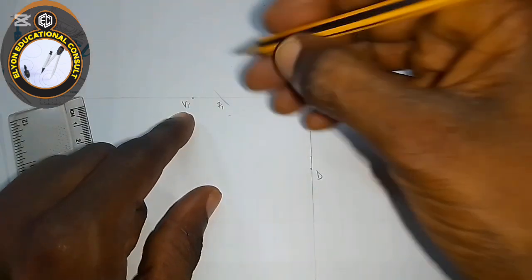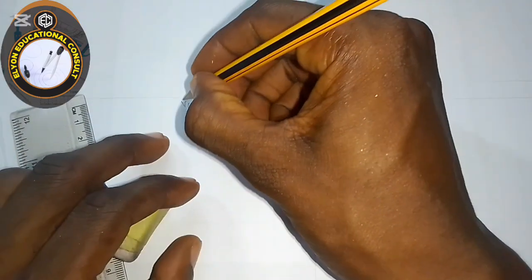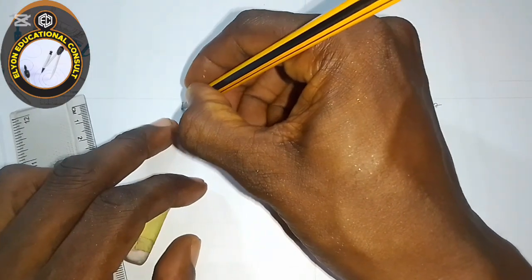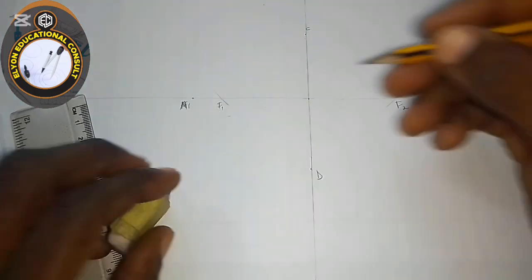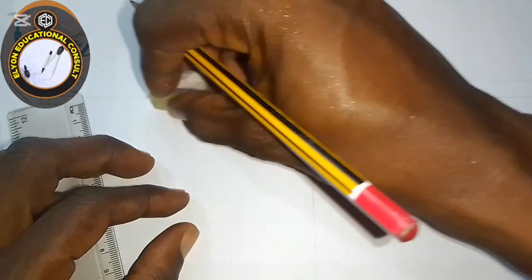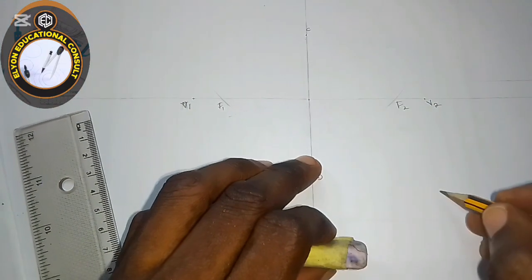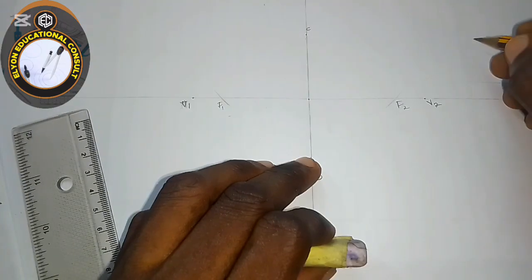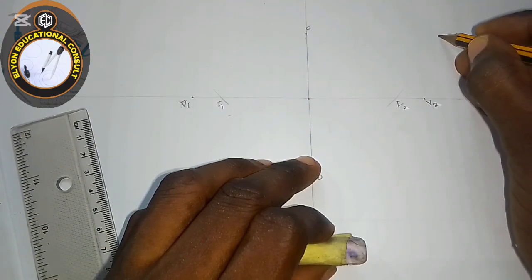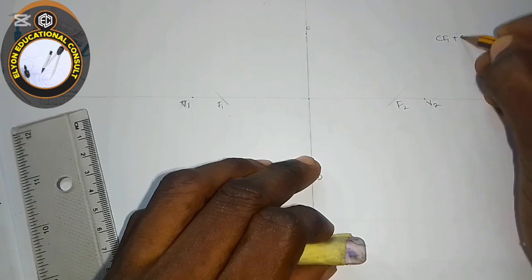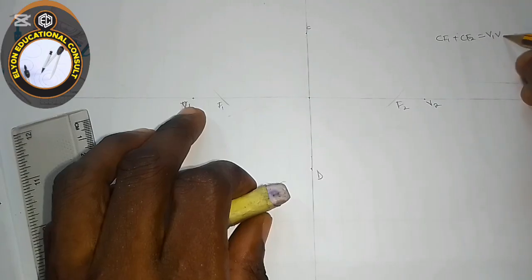Let me use V1 for the first vertex. We have CF1 plus CF2, which is going to give us V1V2.